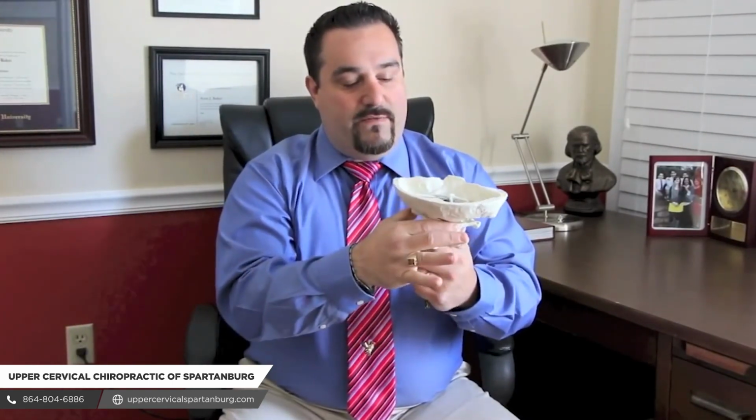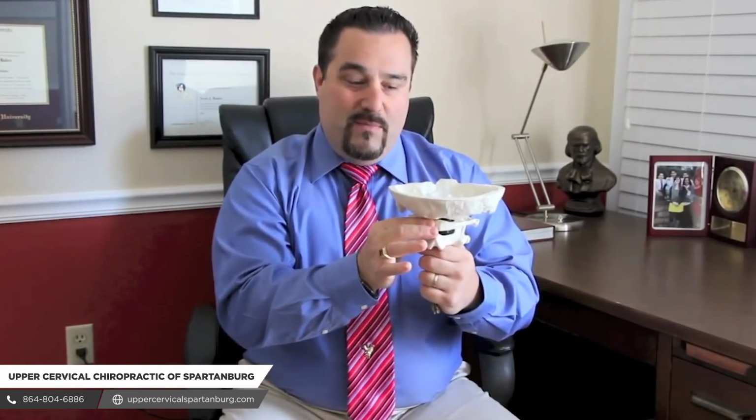This bone right here is a very unique bone, the top bone. It's called the atlas. It's kind of shaped different than the rest of the bones. It's the only free-moving bone in the entire spine. It's not connected to the rest of the spine, so it doesn't have the leverage to correct it. It gets stuck. When it gets stuck, it can't get itself back.